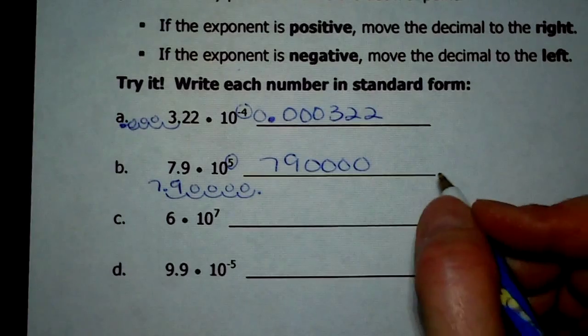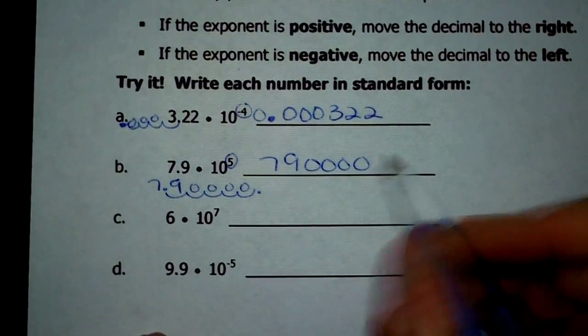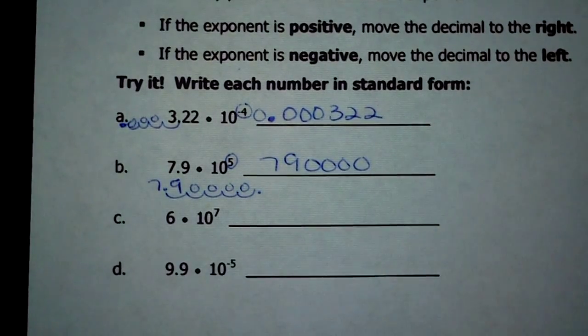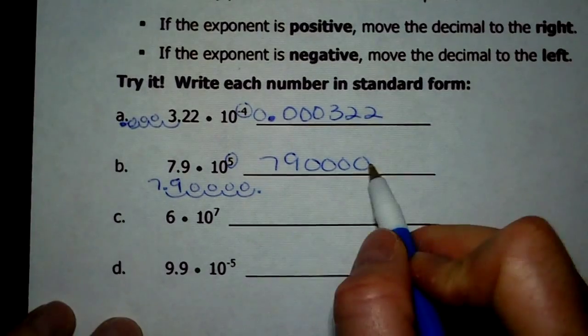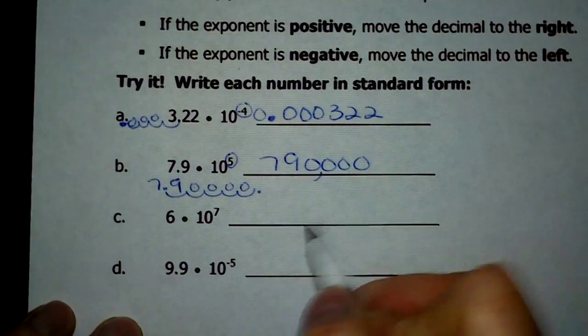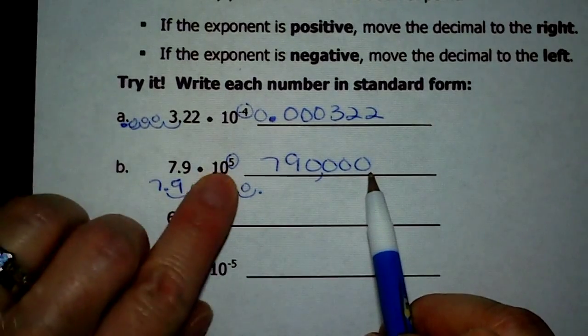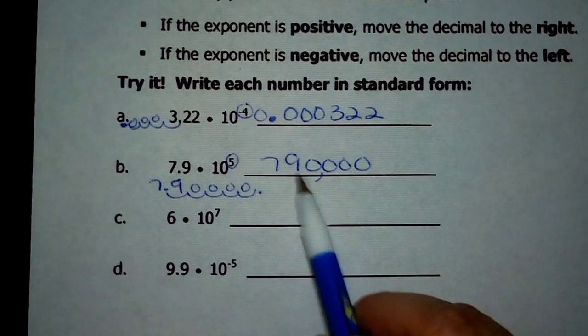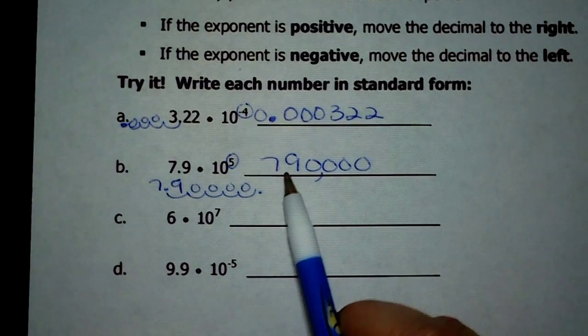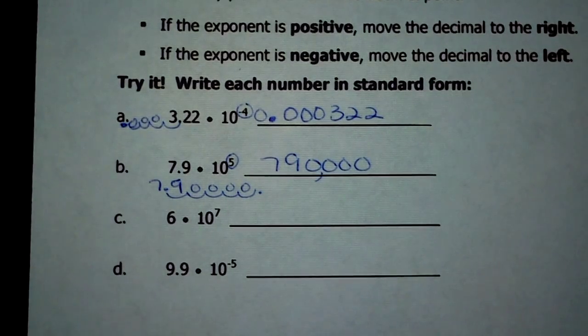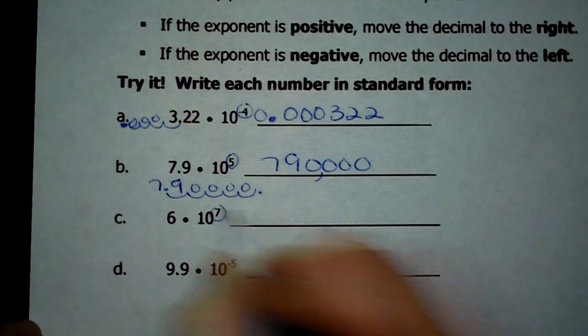You don't have to list the decimal point when it's at the end. I would like you to list commas though. It makes it a lot easier to check. So basically with commas, you move from right to left, and every 3, put a comma. So this is 790,000. And again, if you wanted to check to make sure it was right, go back those 5 places, 1, 2, 3, 4, 5, and make sure your decimal point is where it started. And it is.